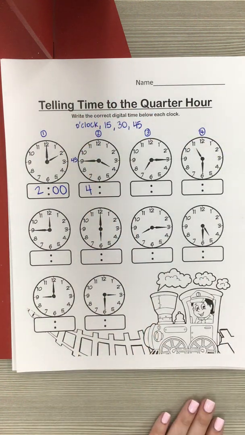So I'm going to write a 45 next to that 9, because our classroom clock, you have a 45 next to the 9, right?